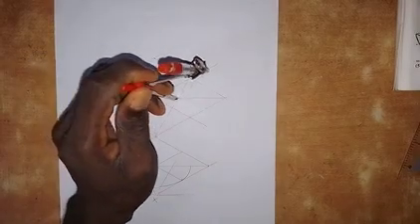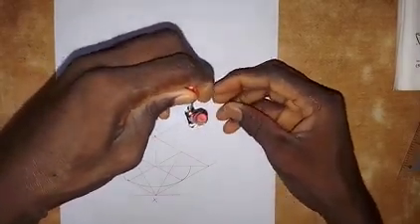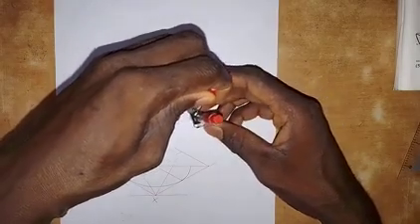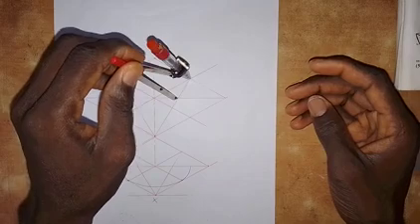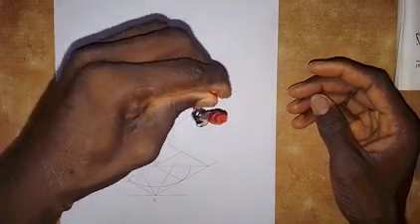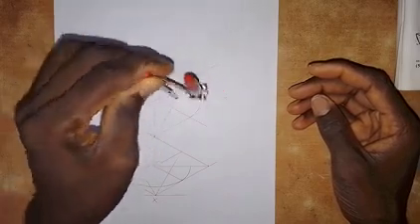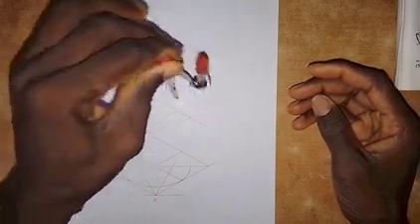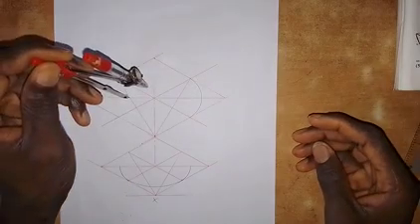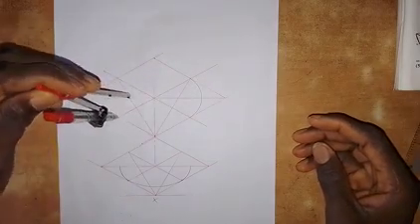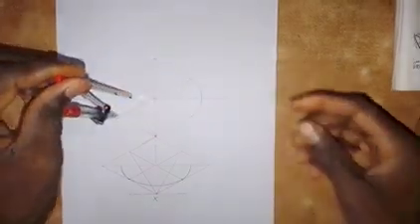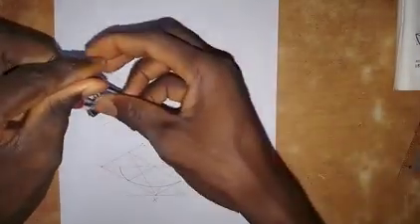So putting the point of my compass here and extending it to this point here, I'm going to draw an arc like this. Okay, so we have drawn this. Then we come to this point here, and we also draw an arc from here. So it goes like this.